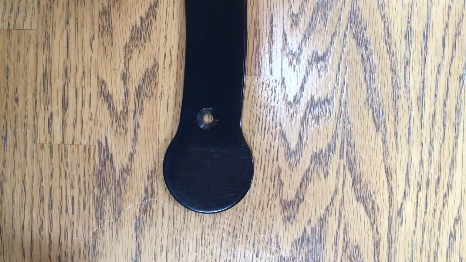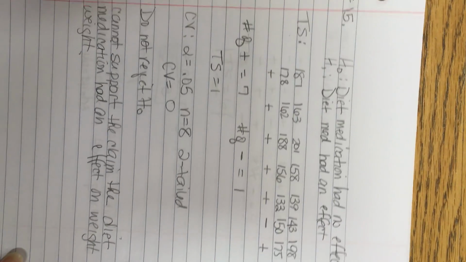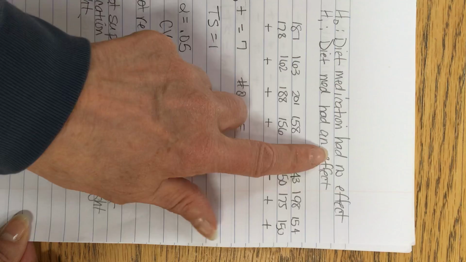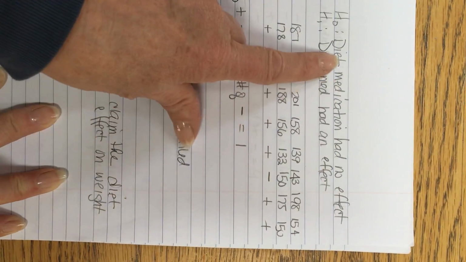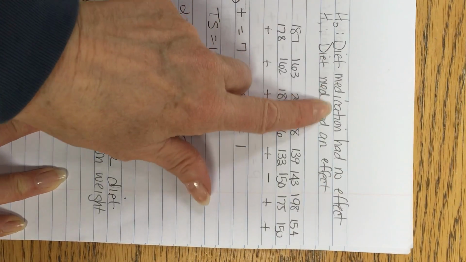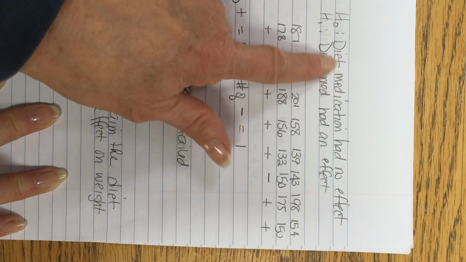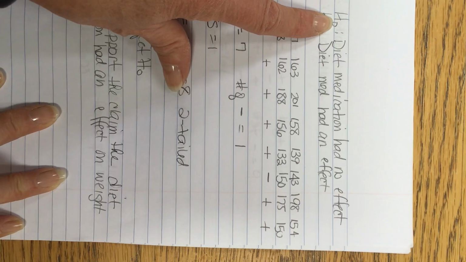And I did that number 8, or that number, I think it was 15. Here we go. So this is number 15, diet medication had no effect. Remember always, H0 is always going to be that something is equal. It's either equal to the median, or in this case, the diet medication had no effect because the before equals the after. The symbol equal must always go in H0.